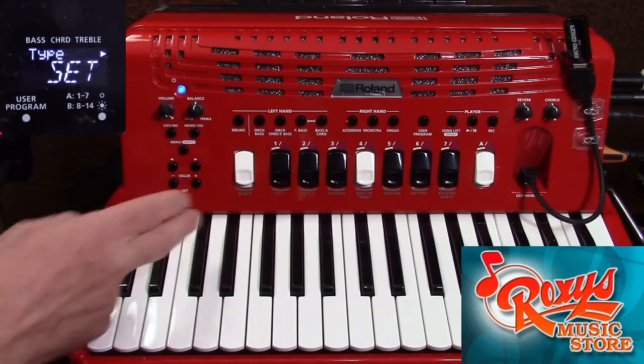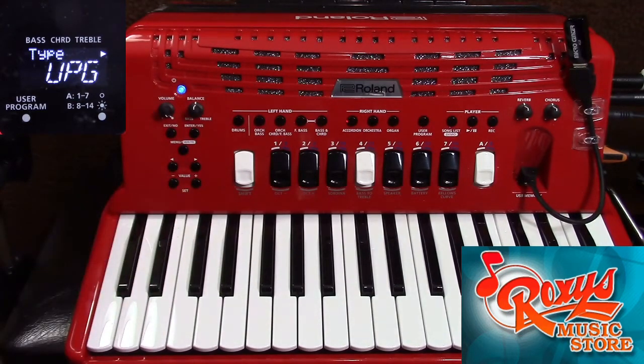I press the plus button. The LCD reports that it will now export a user program. Great. That's what I want. I press the right arrow button to proceed. The LCD now reports that it will export all user programs on the instrument. That is, it will create in USB memory a single file that contains all the current definitions of all 7 user program banks, which consists of 98 user program locations. I don't actually want that. For my purposes, archiving a single user program bank is preferable.